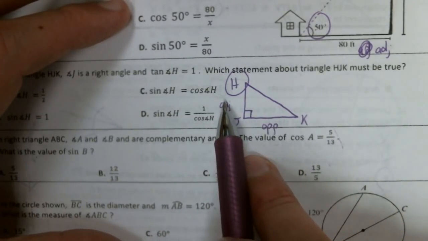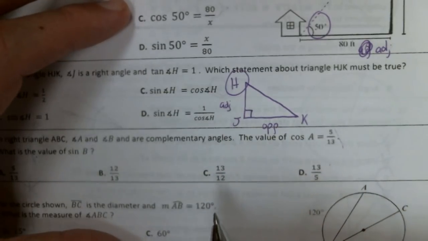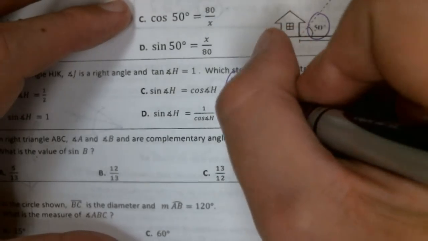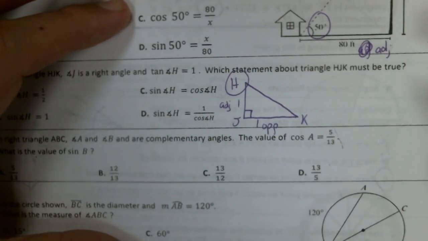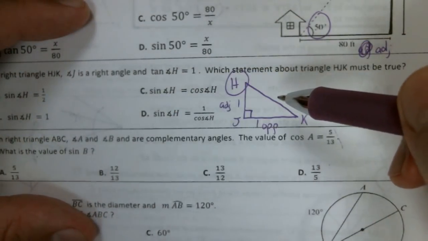Maybe it's 21 and 21. Maybe it's a million and a million. Maybe it's smiley face and smiley face. We don't really know. I'm just going to put in a number. I'm going to put in 1. I'm going to say that side is 1. I'm going to say that side is 1. Okay?